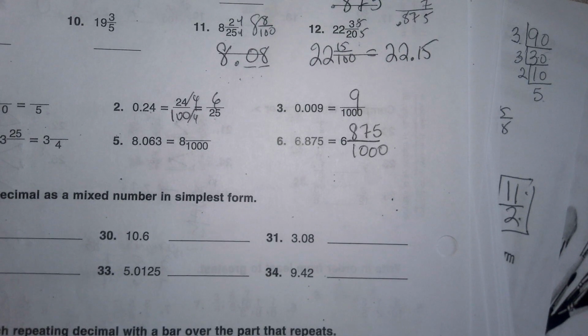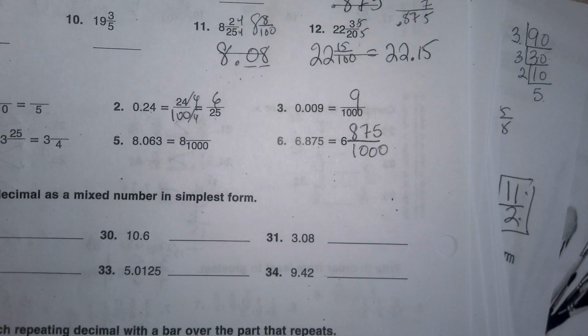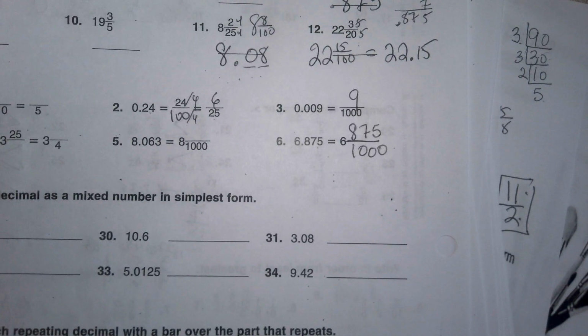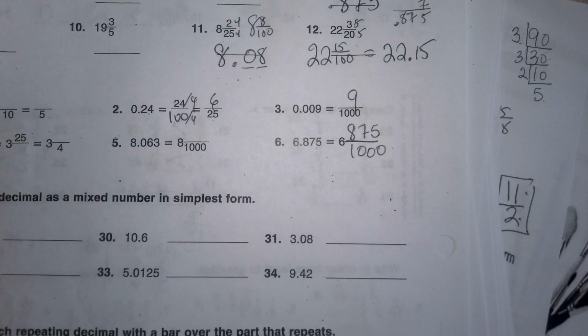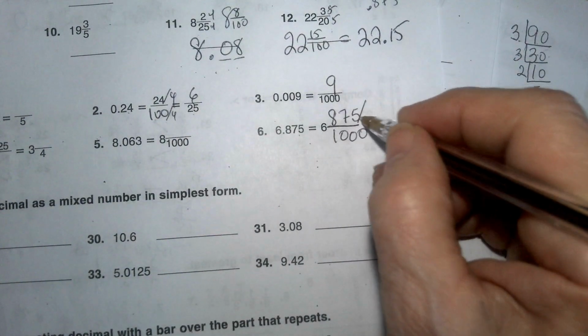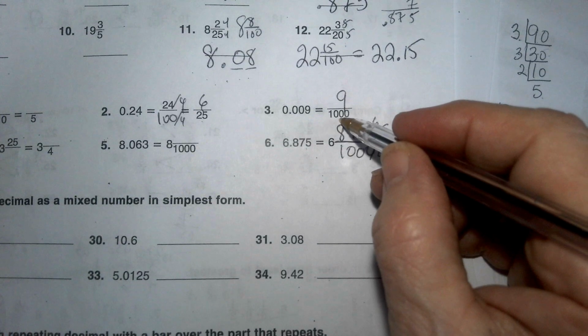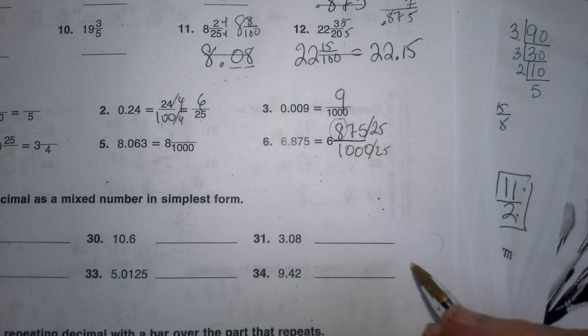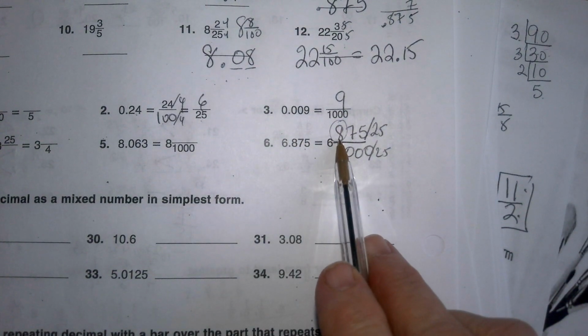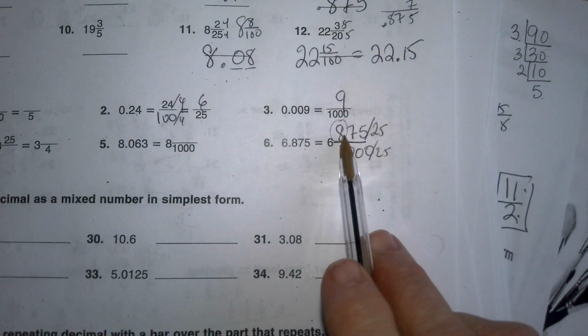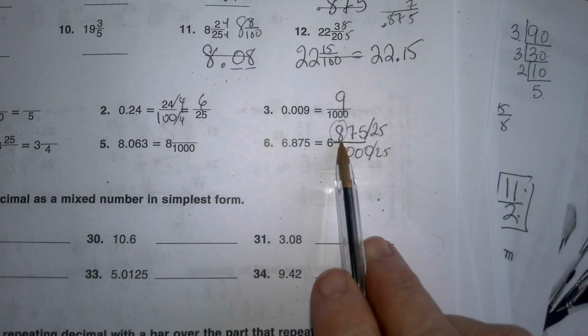So let's go over write each decimal. I think it's going to be 7 over 8. In fact, I'm going to divide it by quarters. Okay, so we can do this. How many quarters in $8? There's 4 quarters in $1. What's 4 times 8? 32.